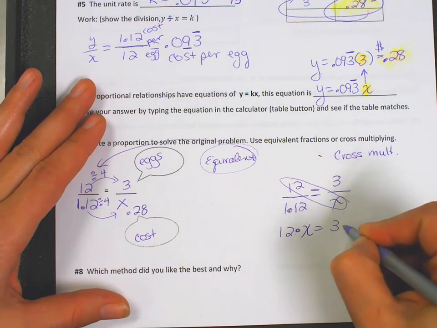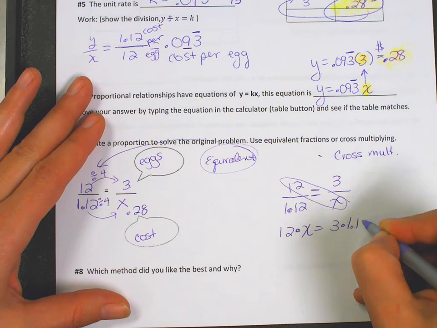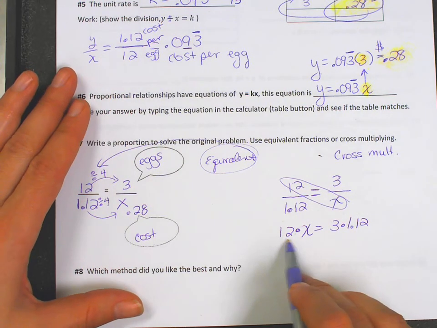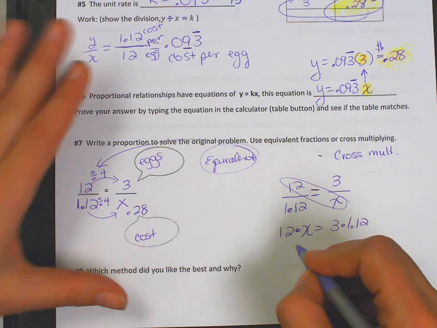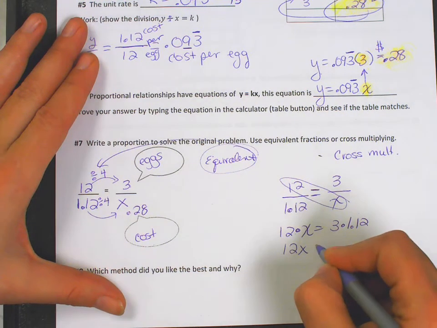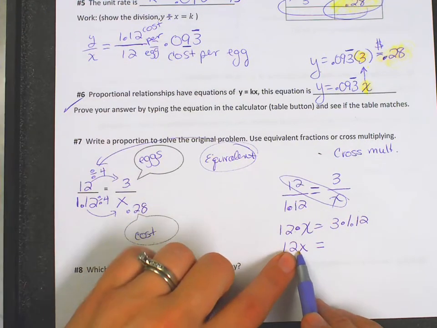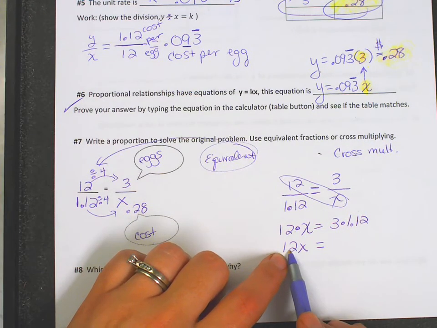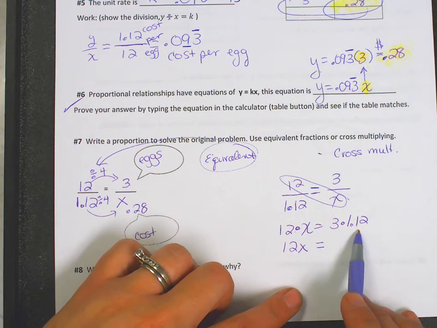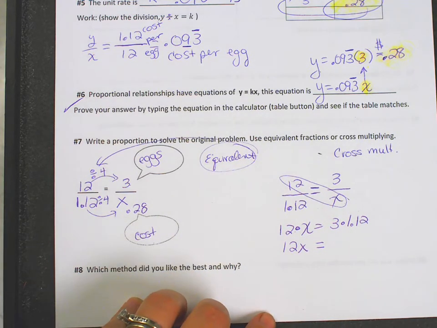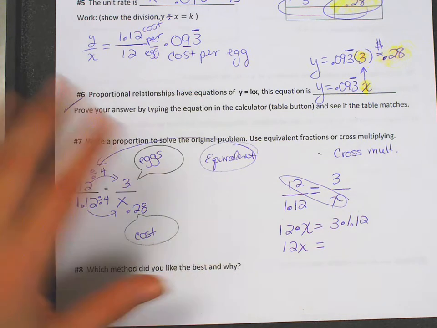3 times $1.12. Truth be told, 12 times x is not something you can answer, so you just rewrite it. 12 times x is 12 times x. I don't have to write the times sign between a number and a letter. 3 times $1.12 comes out to be $3.36, right?